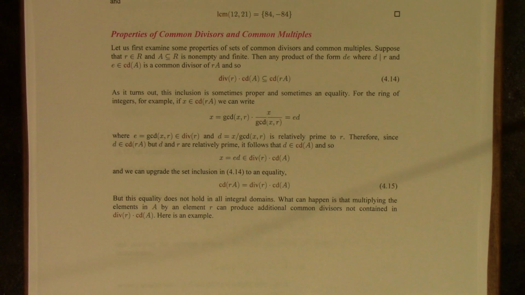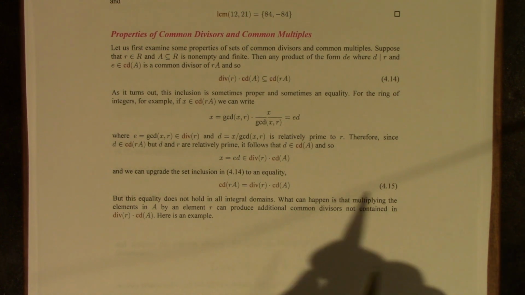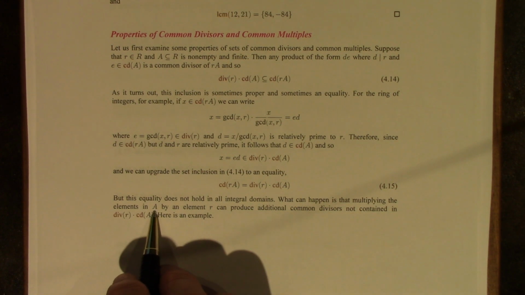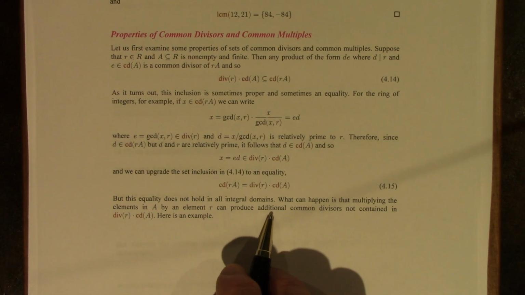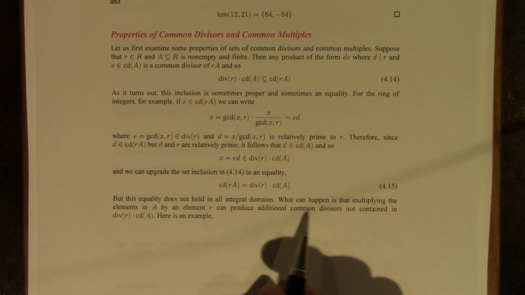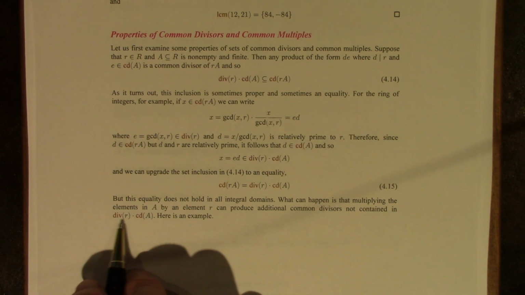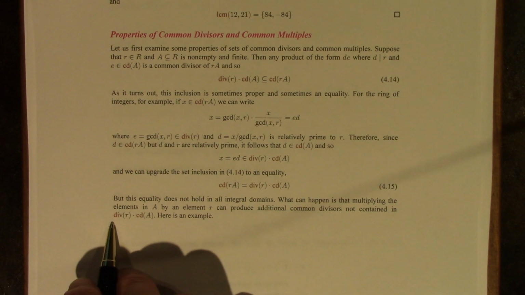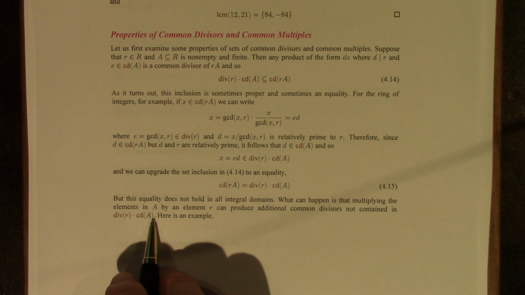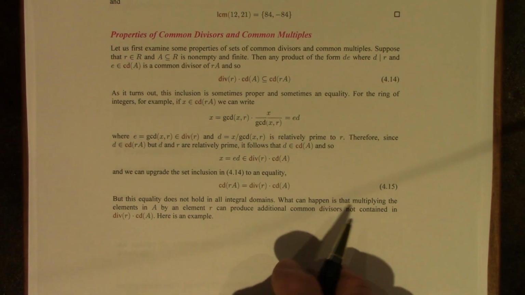What can happen in less well-behaved integral domains is that multiplying the elements of a set A by a single element R can actually produce additional common divisors of RA that are not of this form. They're not a divisor of R times a common divisor of A. And I'm going to show you an example of that now.